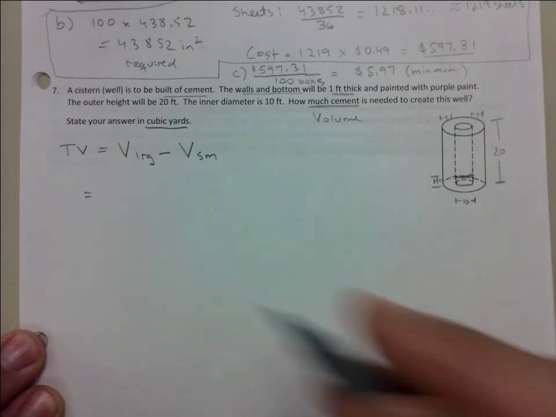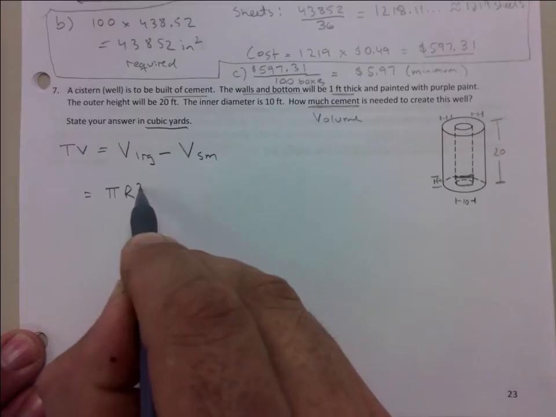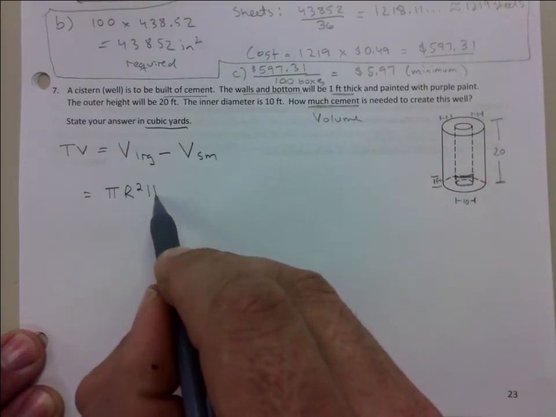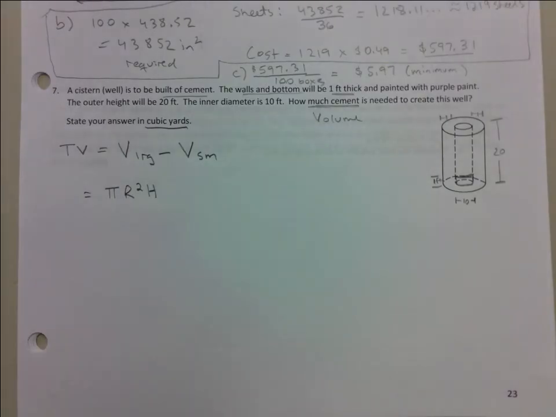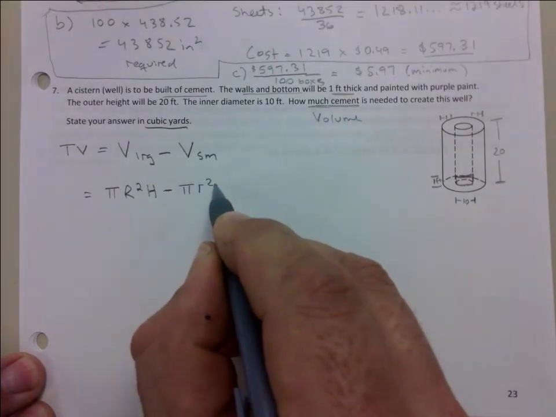And we're dealing with cylinders, so this would be pi r squared. Watch what I do with h. Are there 2 different heights, guys? The smaller has a different height than the big. So I'm going to go capital H, lowercase h, minus pi r squared h like that.